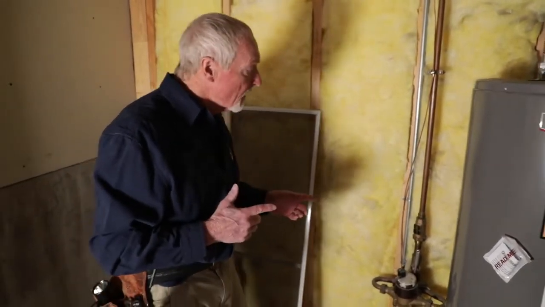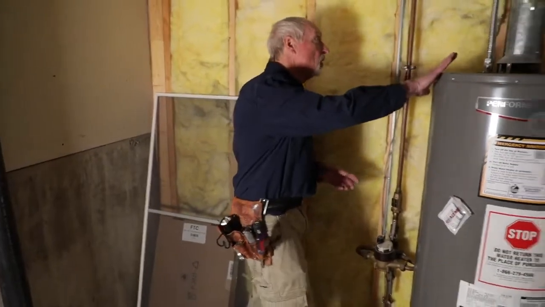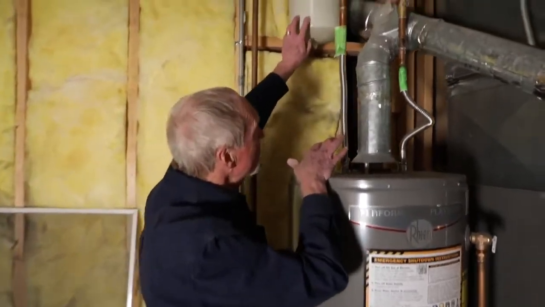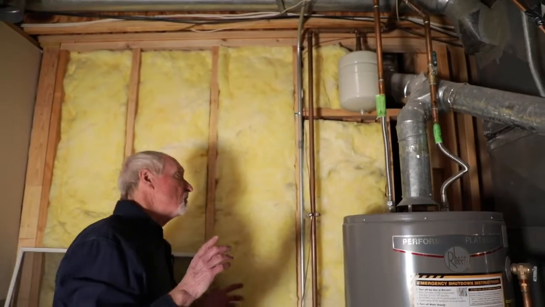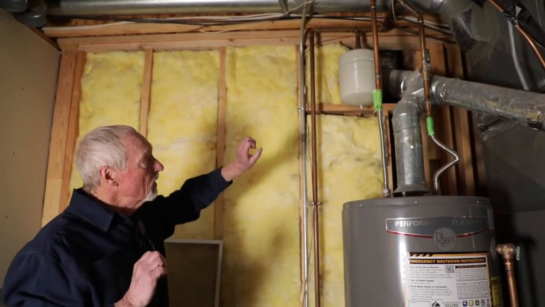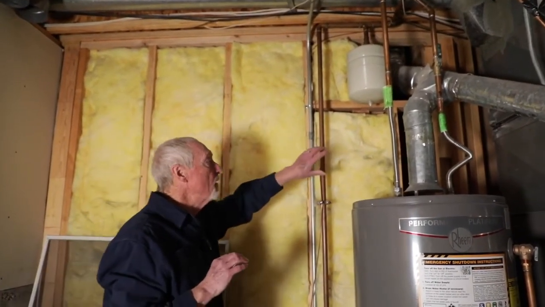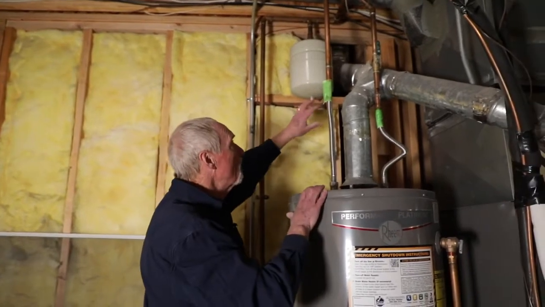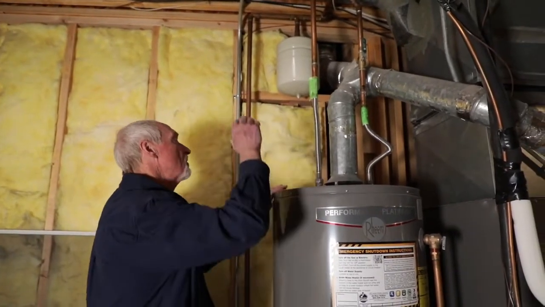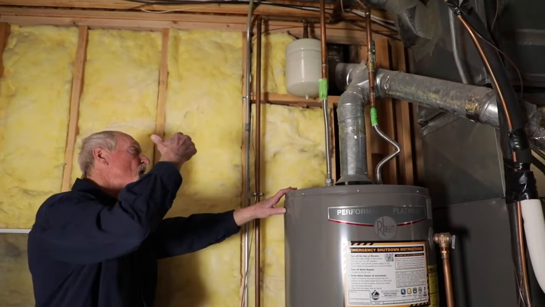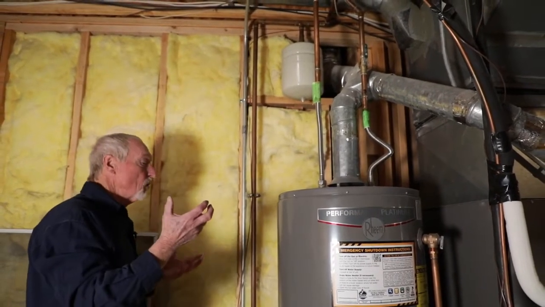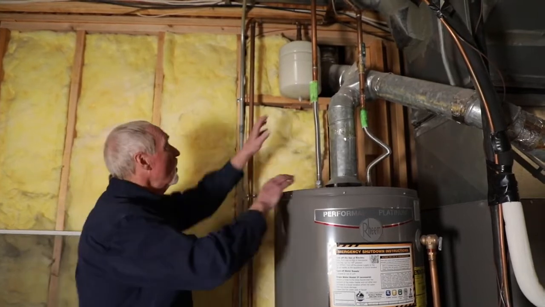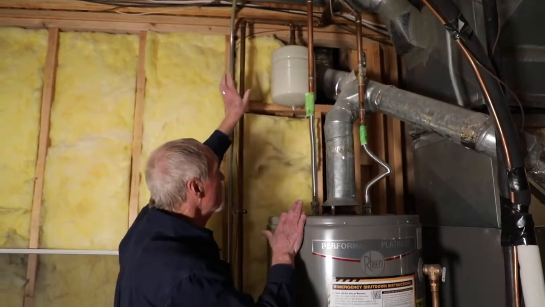So because of that, as we look up here on our water heater, above it, we have an expansion tank up here. The reason for this is there's two types of expansion control systems we have. One is an expansion valve, which we don't have on this house. An expansion valve relieves excess pressure and diverts that pressure by literally running water to a floor drain. Or in this case, we have an expansion tank here.